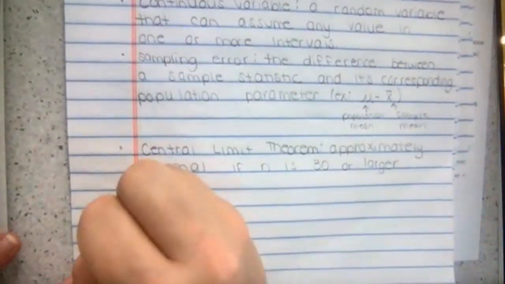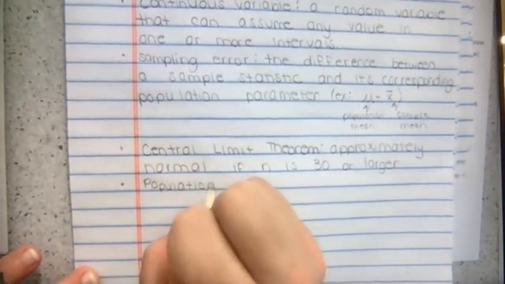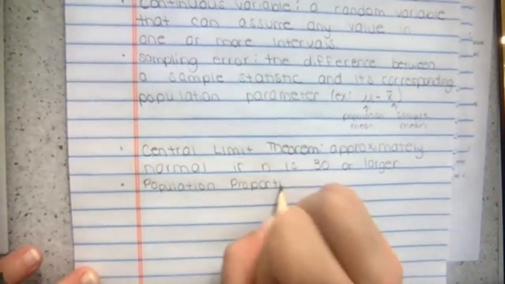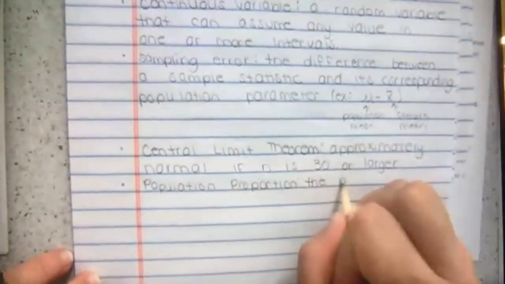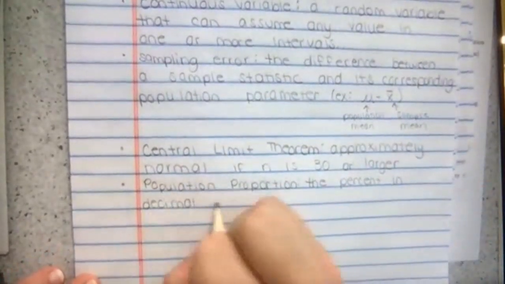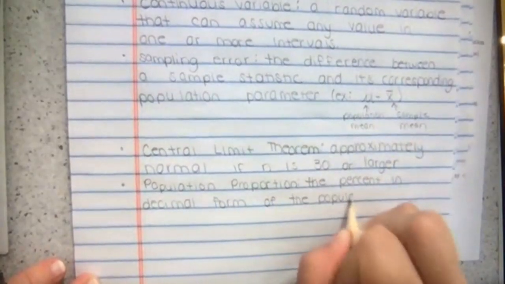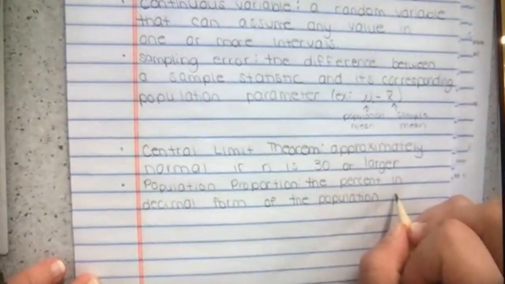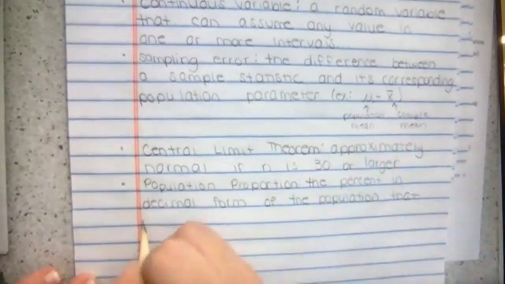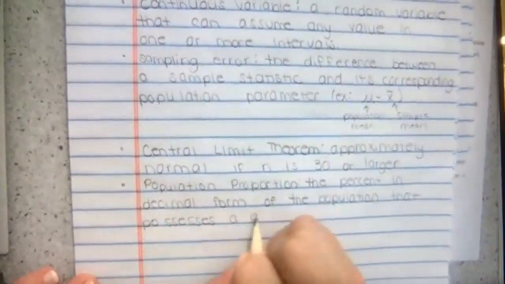Last one for this section is a population proportion. Population proportion is the percent in decimal form of the population that possesses a given characteristic.